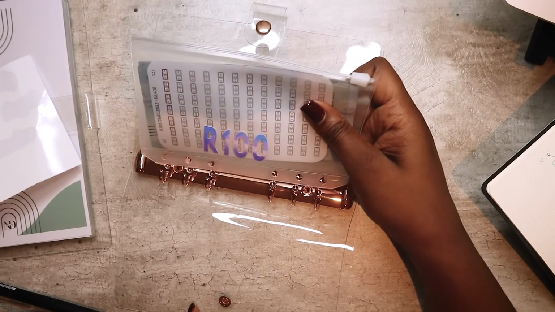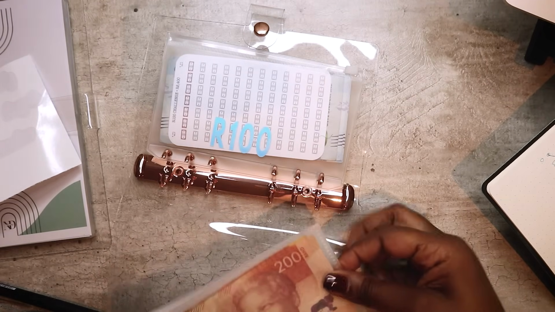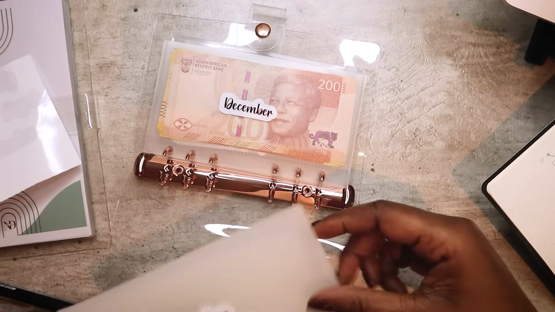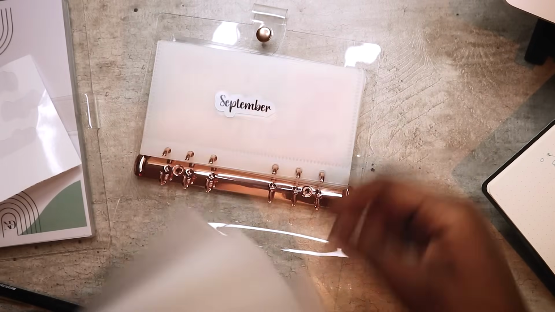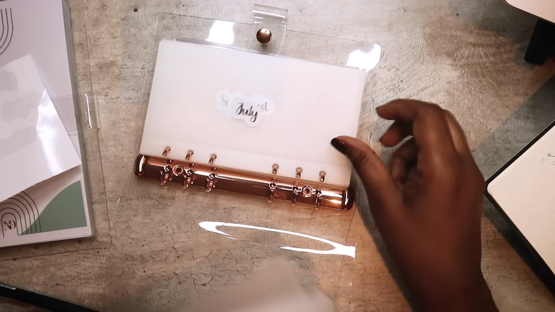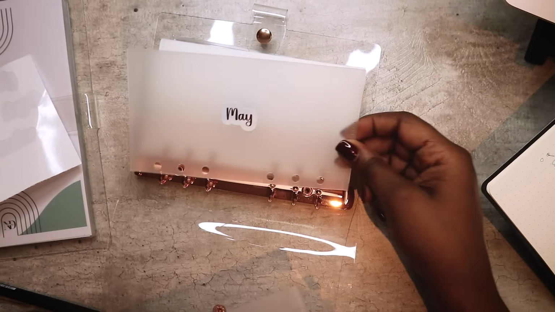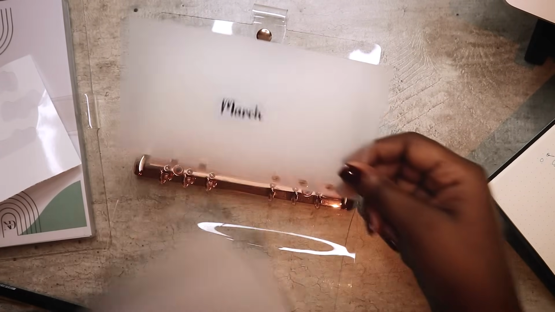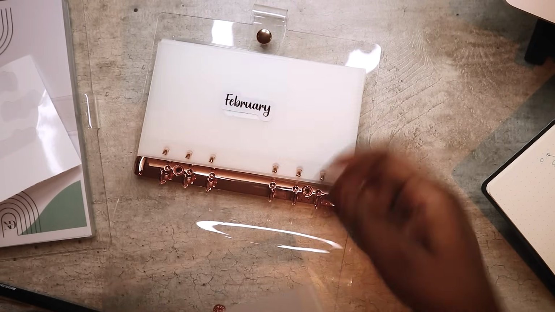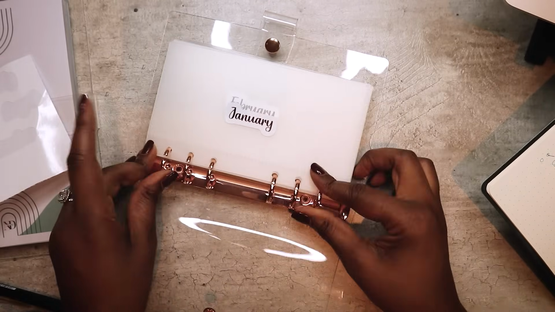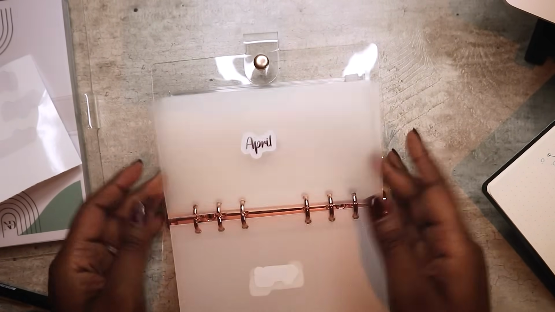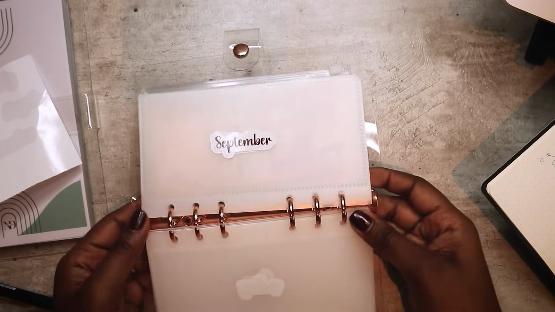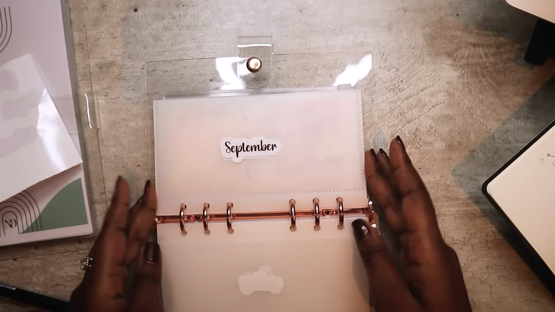So we're gonna start with this one over here, and then we're gonna have December. As you can see, these binders can take in quite a lot. Perfect.